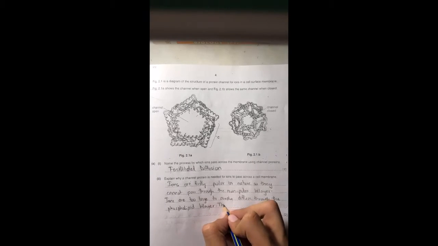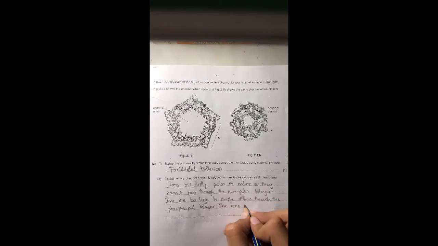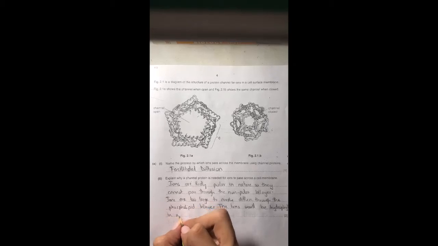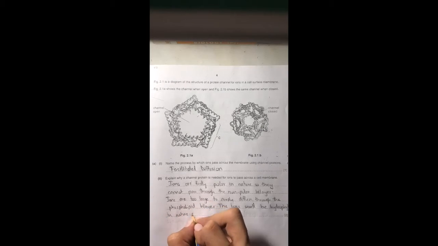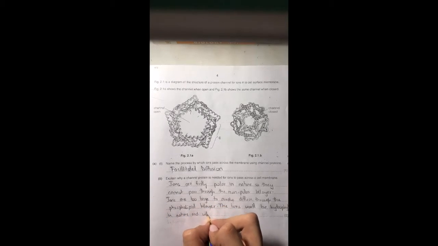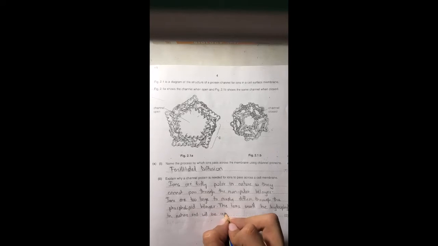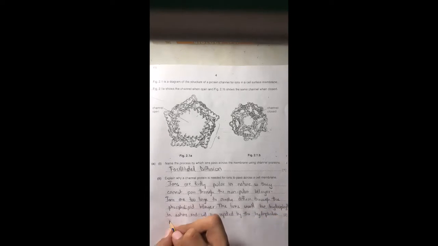Thirdly, the ions would be hydrophilic, which means the same thing as polar in nature, and will be repelled by the hydrophobic layer. Now, since this is of 2 marks, you can earn any 2 valid points.